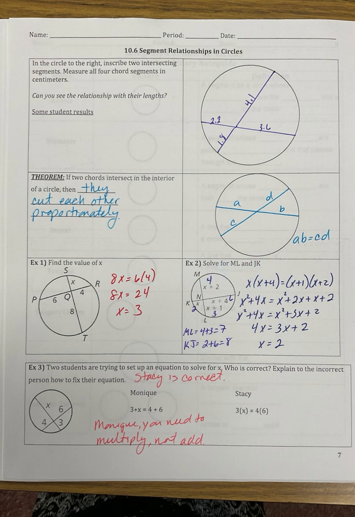Here, we want to solve for ML and JK, but before I do that, I need to solve for x. Going across chord KJ, the first part times the second part, so x times x plus 4, equals, and now going across the other chord, the first part times the second part, x plus 1 times x plus 2.